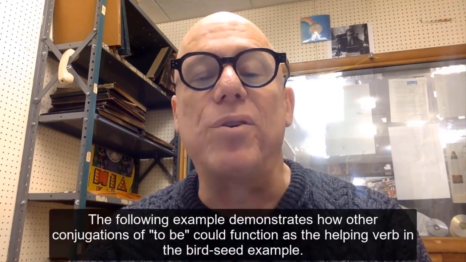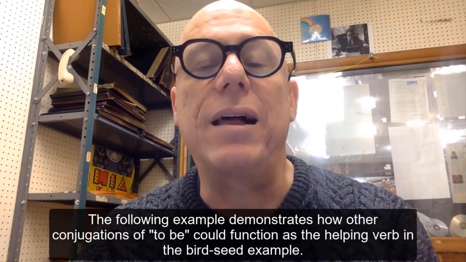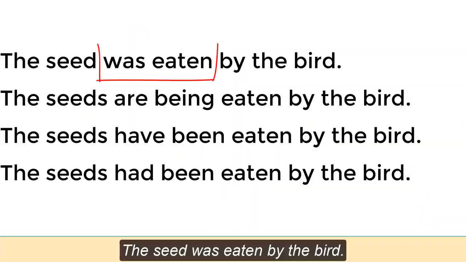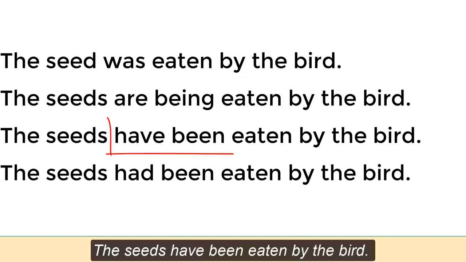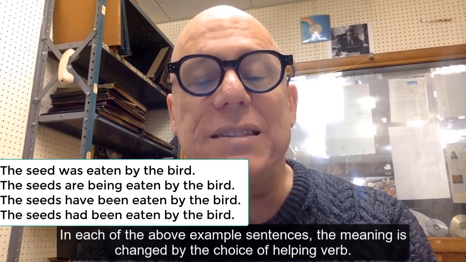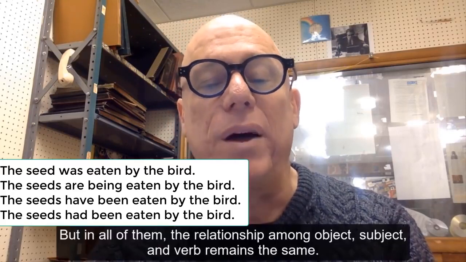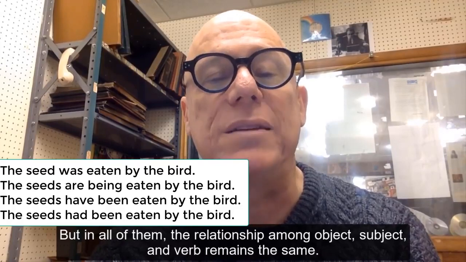The following example demonstrates how other conjugations of to be could function as the helping verb in the bird seed example. The seed was eaten by the bird. The seeds are being eaten by the bird. The seeds have been eaten by the bird. The seeds had been eaten by the bird. In each of the above example sentences, the meaning is changed by the choice of helping verb, but in all of them, the relationship among object, subject, and verb remains the same.